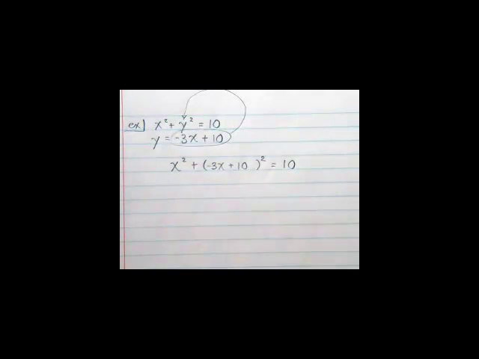Now the reason that I did that, now I have an equation with no y in it anymore. Okay? I can work with that. It's quadratic again. I can solve quadratics. Okay? Now there's a little extra work on this one now, because I have to take that negative 3x plus 10 and square it, and then go from there. But it's at least doable.